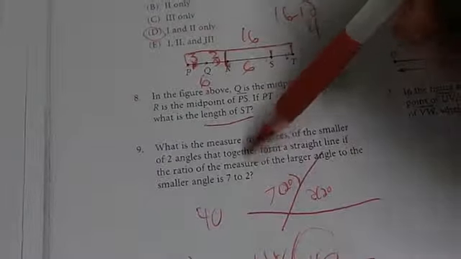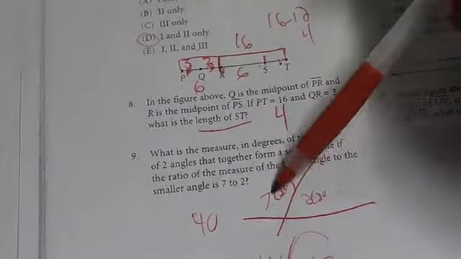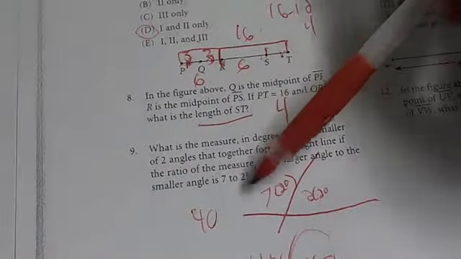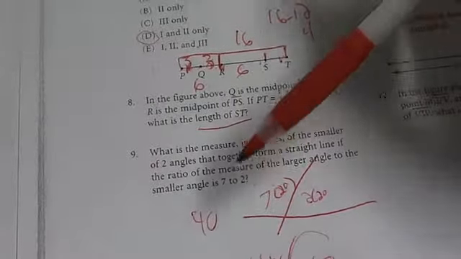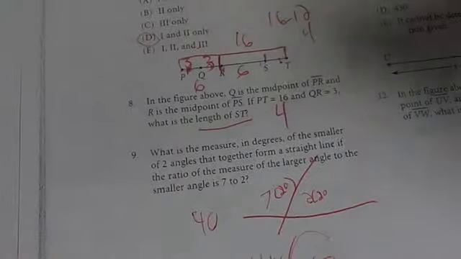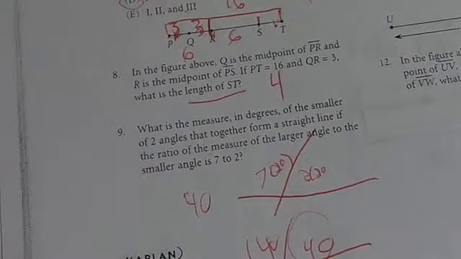So remember your ratios. For every 7 angles from this side, there's 2 angles on that side. So the total amount of angles is 9. We know 7 plus 2 is 9. We have to use 9 and get it into 180. How do you get 9 to 180? You multiply it by 20. So you multiply both sides by 20. It gives you the answer.